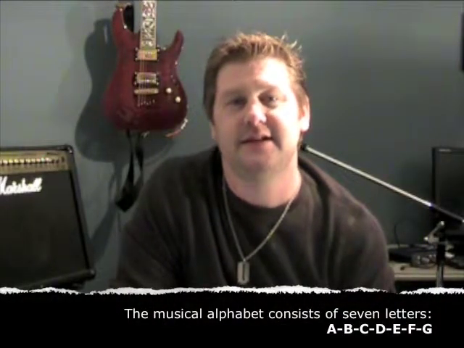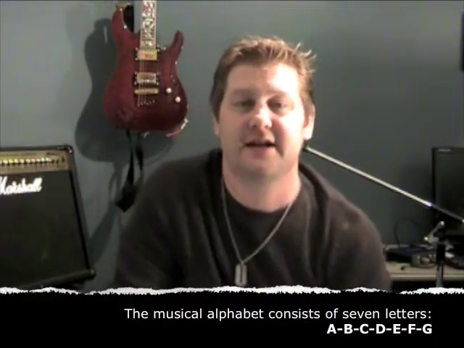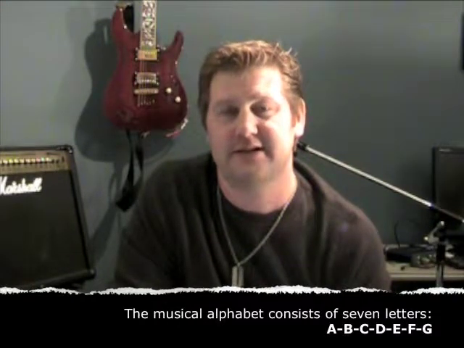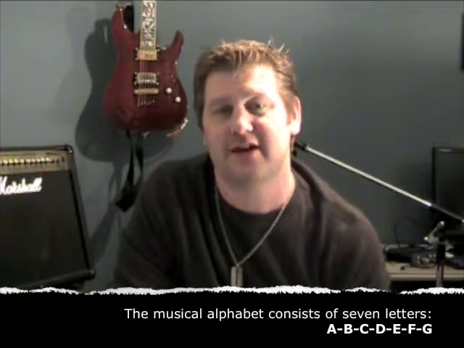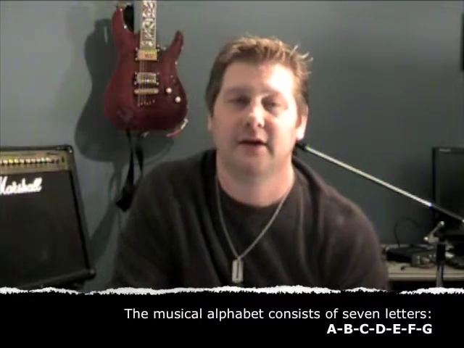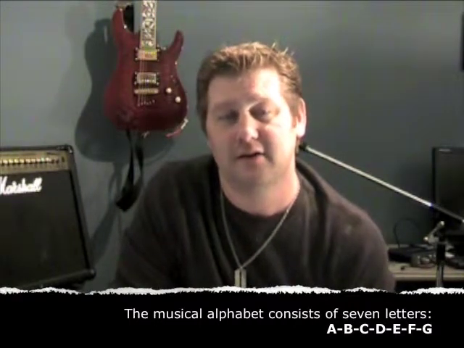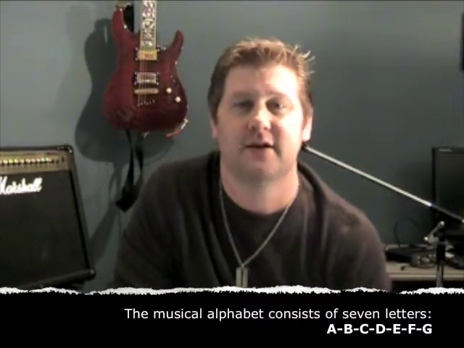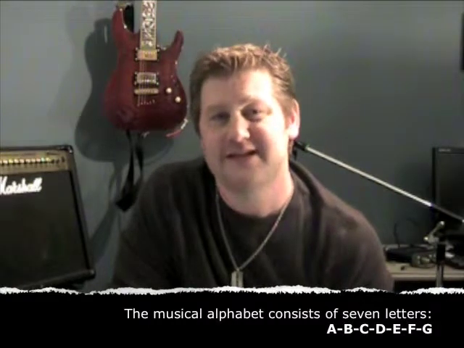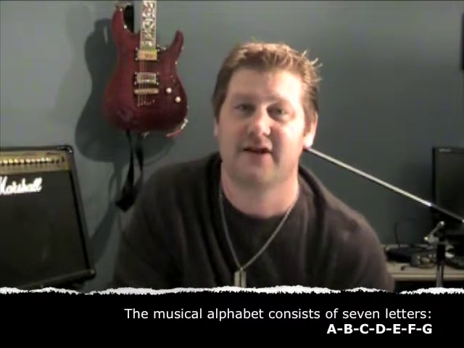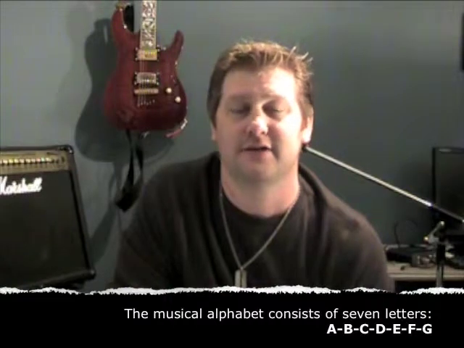Okay, so the musical alphabet has 7 letters: A, B, C, D, E, F, and G. These are the 7 natural notes of music, and I say natural because that means they're neither sharp nor flat. And we'll get to those terms in a future lesson. But for now, you need to know A, B, C, D, E, F, and G are the 7 natural notes of music. So let's take a look at the piano keyboard and see how these notes relate to the piano.